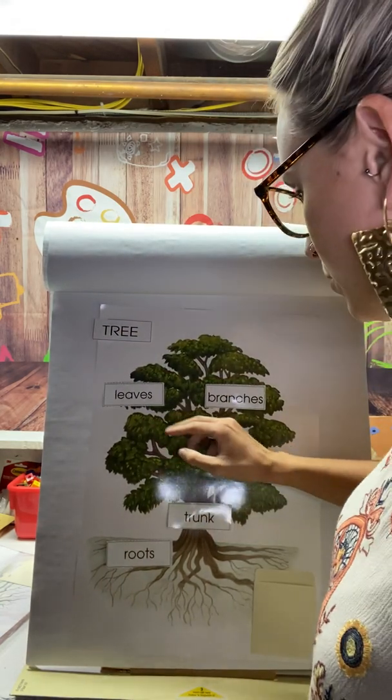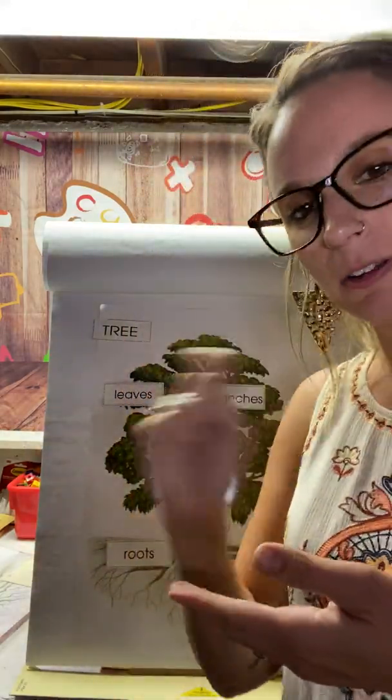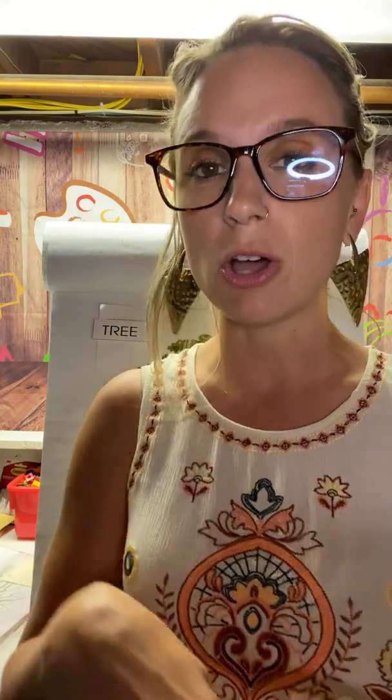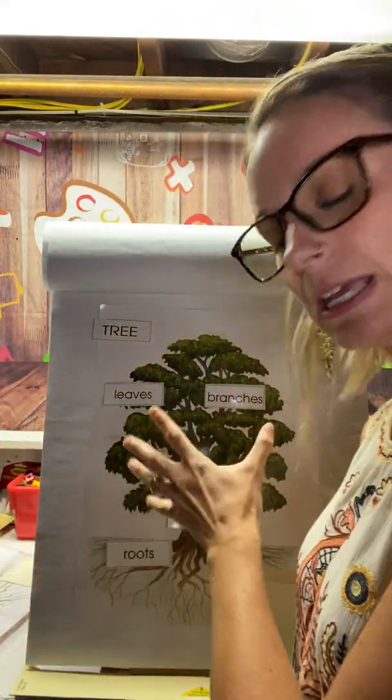Now tomorrow you're gonna have a paper to color in the parts of a tree. But today, all I want you to do is kind of think about this, look at it, and if you still have your tree picture from yesterday that you drew, you can go ahead and try to label that picture, okay? One more part of a tree that's not on here, but it will be on your paper tomorrow.